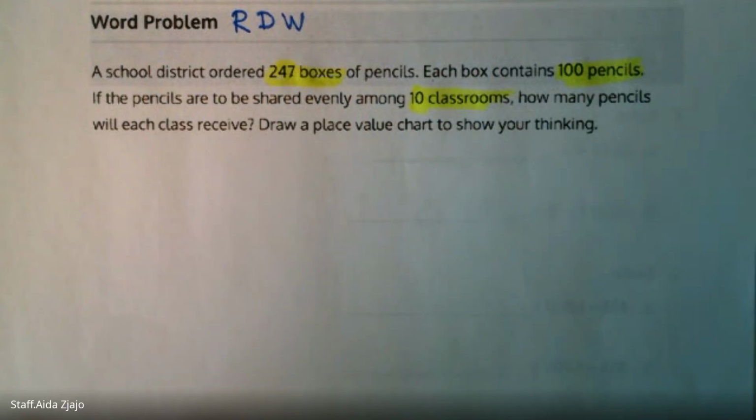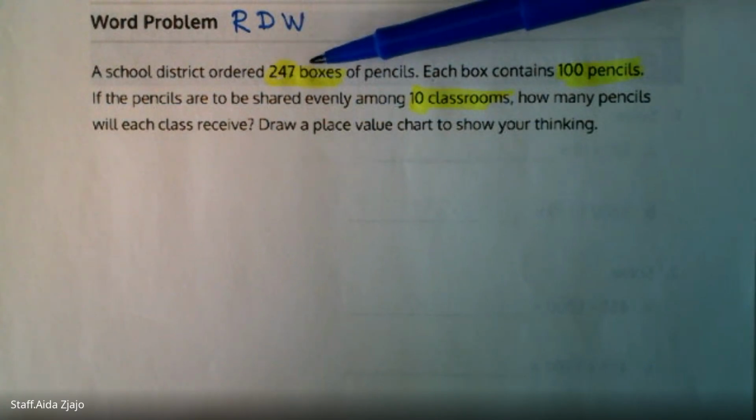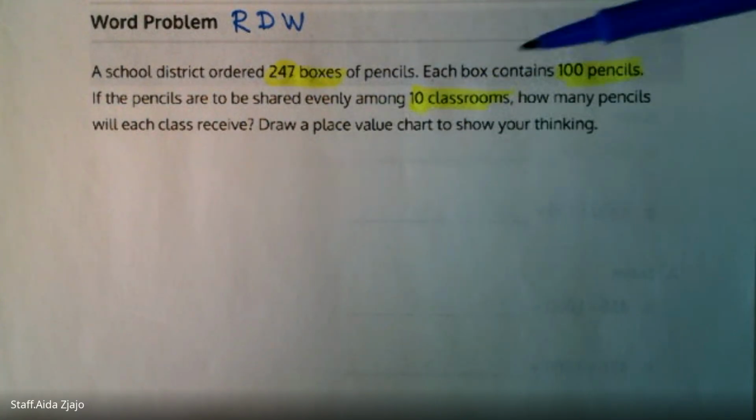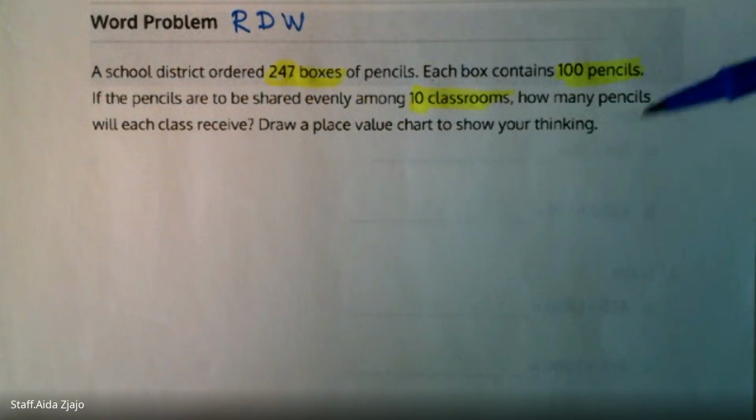So this looks like a multi-step problem because first we need to figure out that we have 247 boxes, but in each box are 100 pencils. So how many pencils are there in total?